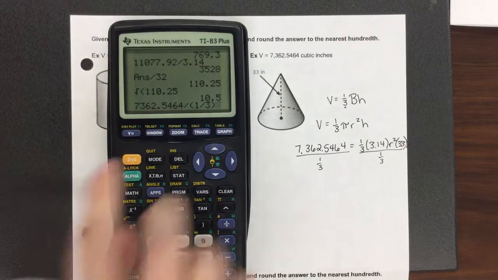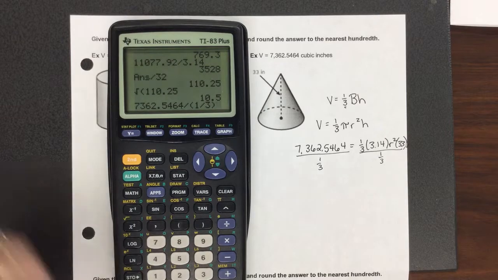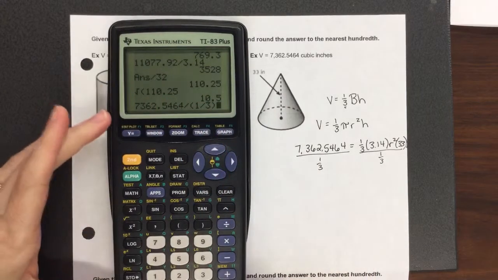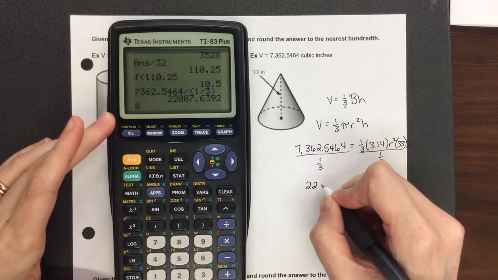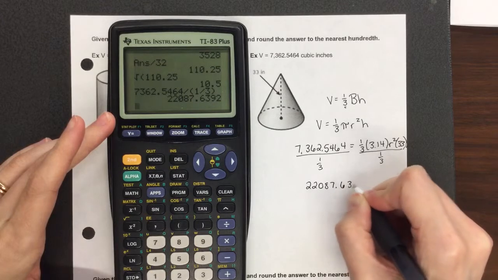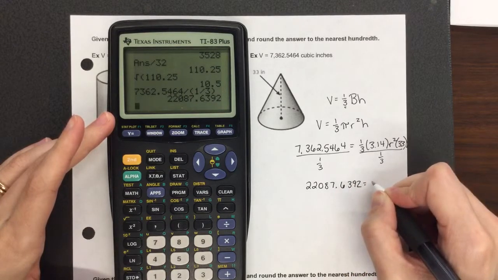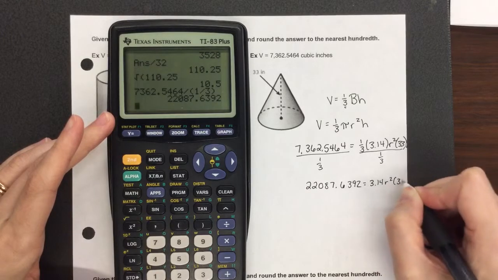If you don't, it's going to take this number divided by 1 and then divide it by 3. And that's not what we want to have happen. We want to have the number divided by 1/3. So that leaves us with 22,087.6392 is going to be equal to 3.14 times radius squared times 33.